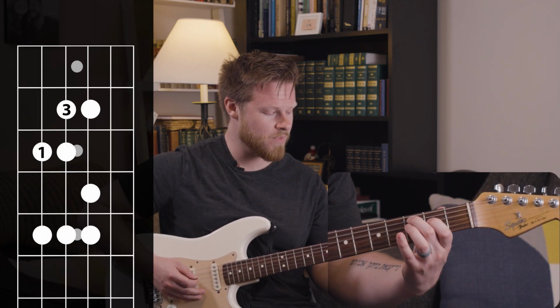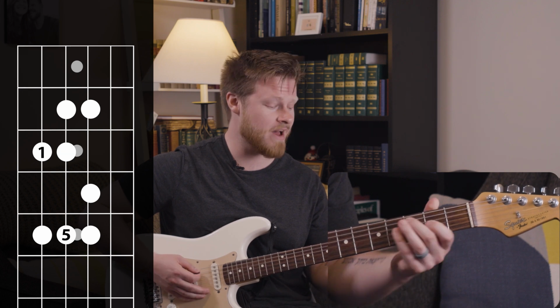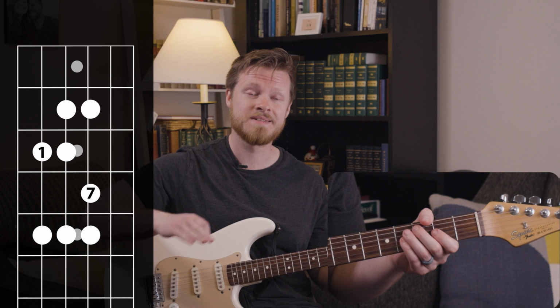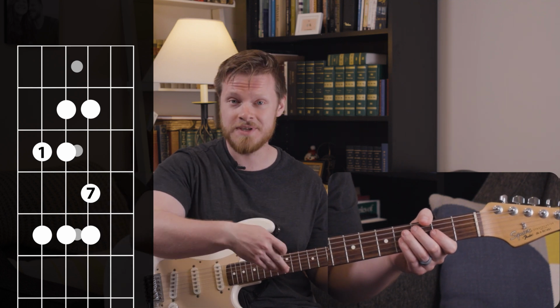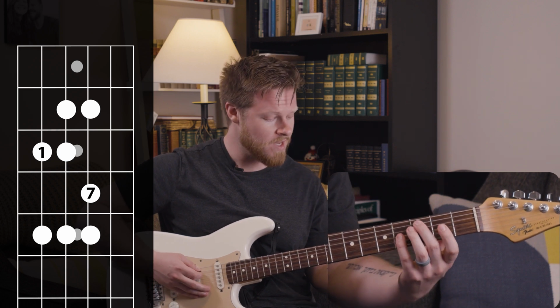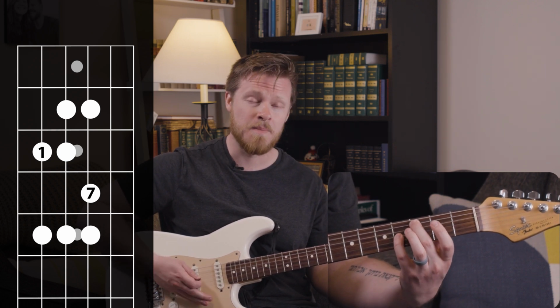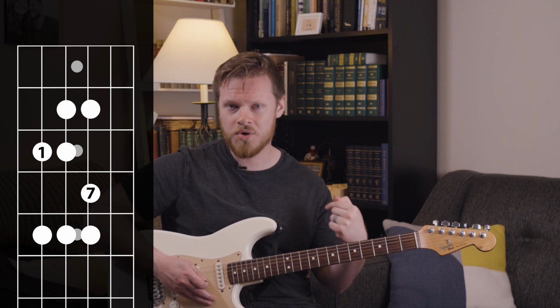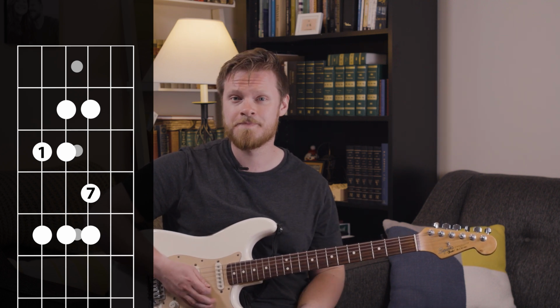This is where things start to connect. So we had our intervals, 3, 4, 5, 6, and 7. If you skipped the interval lesson and this is confusing, now is a great time to go back and check it out. So finding that major 7, that's the note that we want to start incorporating into our chords. So let's talk about the actual shape.